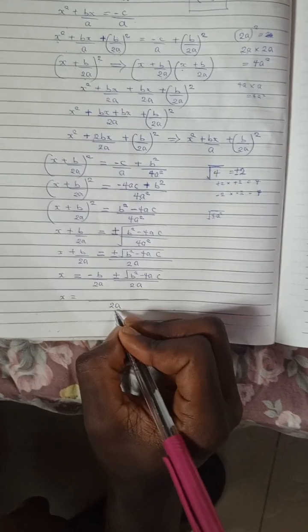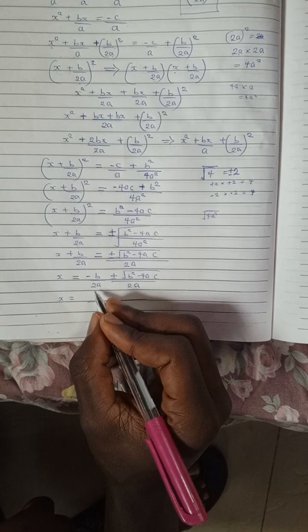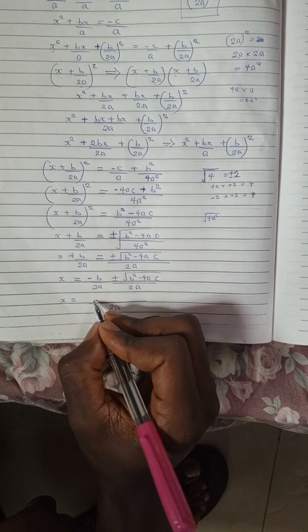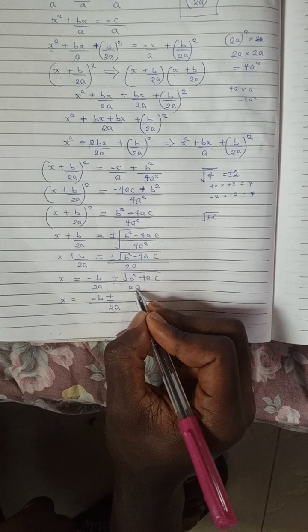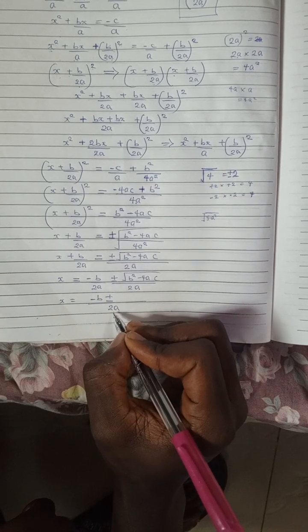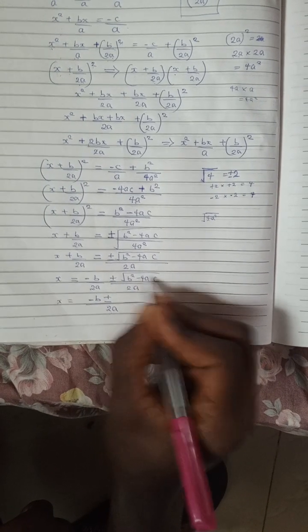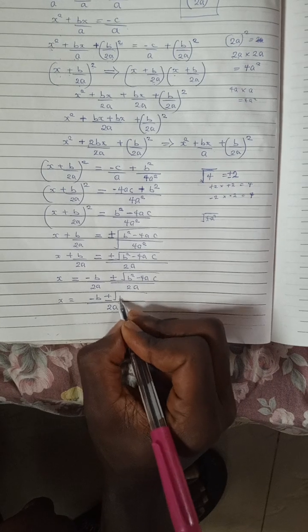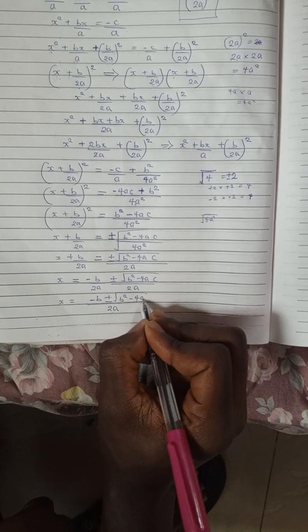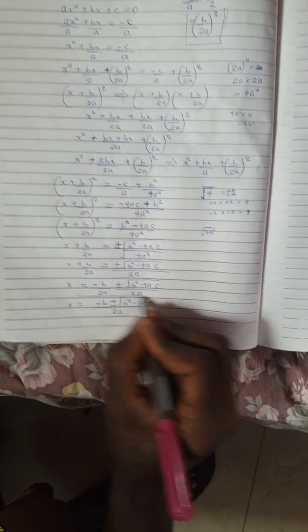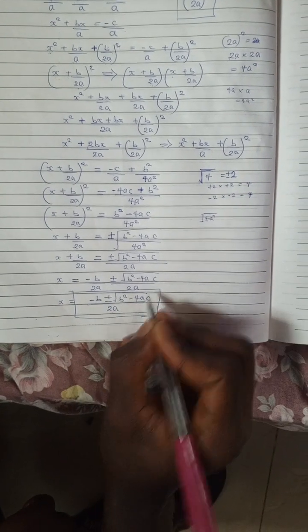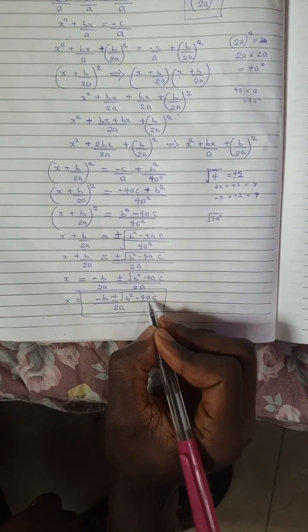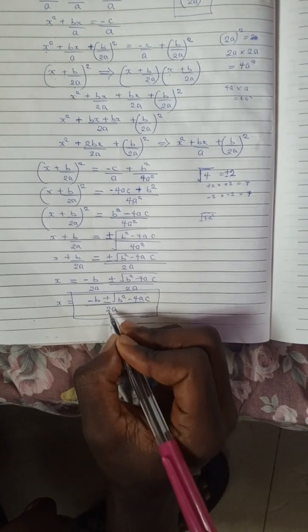Then how many 2a can we find in 2a? That is 1. So 2a in 2a is 1. 1 times minus b will give us minus b. Then we have our plus or minus. 2a in 2a is also 1. So 1 times everything here will give us the same thing. So we have b squared minus 4ac. So this is the quadratic formula. Minus b plus or minus square root of b squared minus 4ac all over 2a.